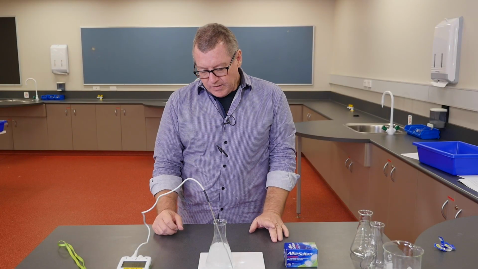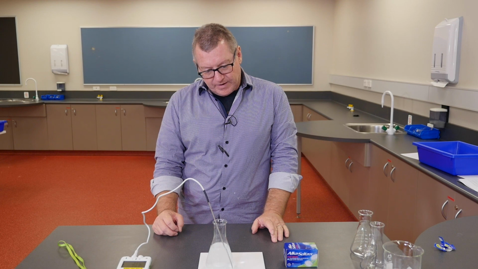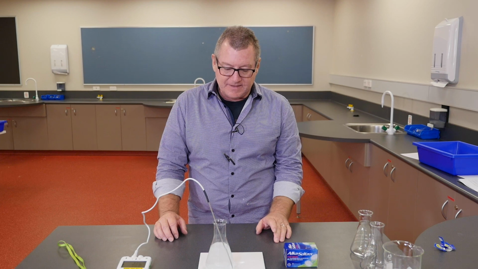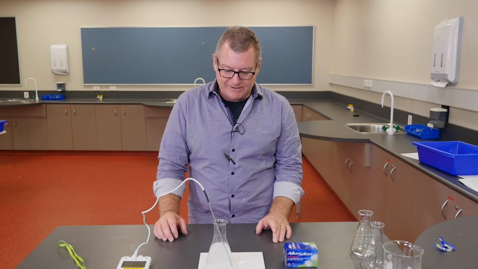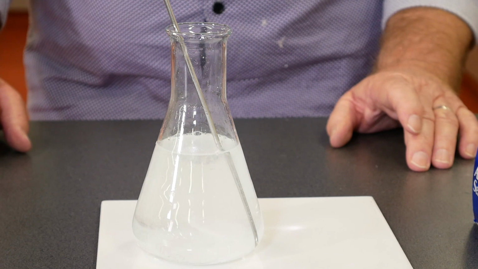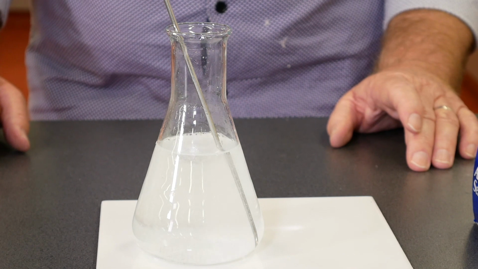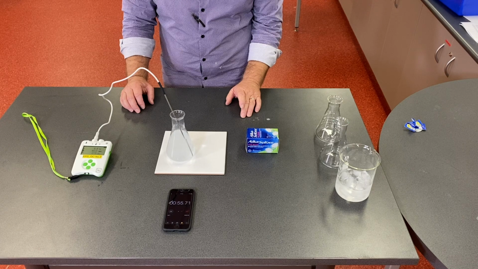So we're at 30 seconds, about the 35 that it took to react completely at the other temperature. And it still hasn't really risen from the bottom, and it's still quite a solid looking tablet. So it's going to take quite a bit longer. It's just at a minute, and that's about 70 seconds.